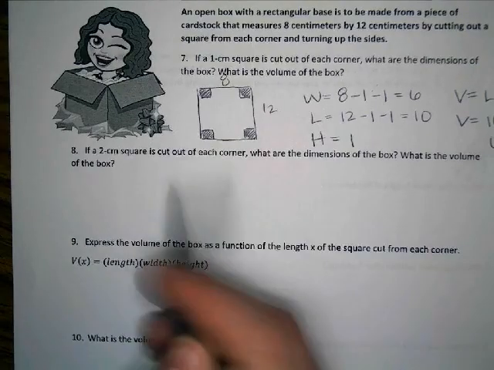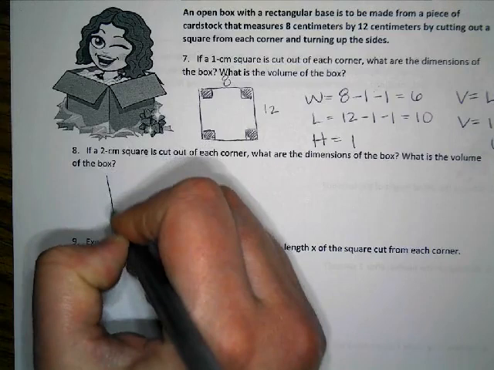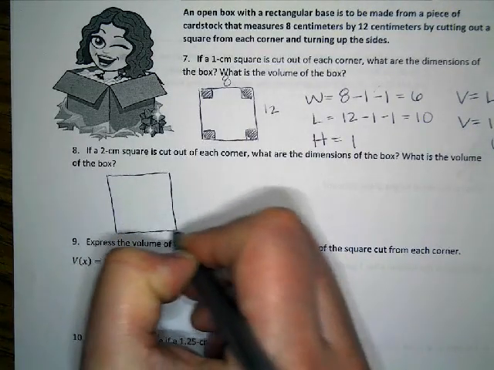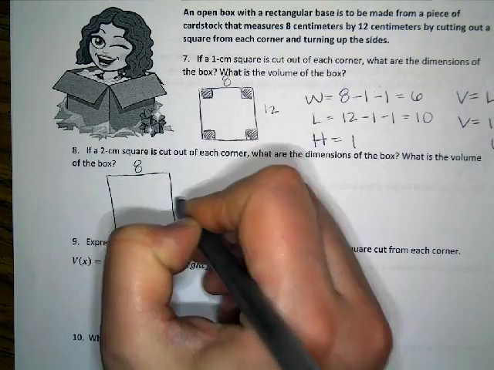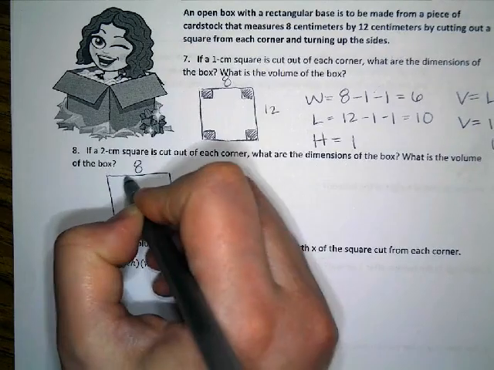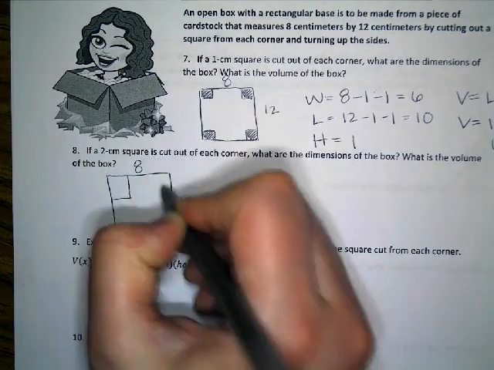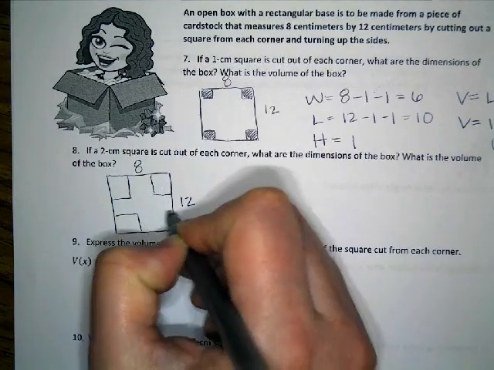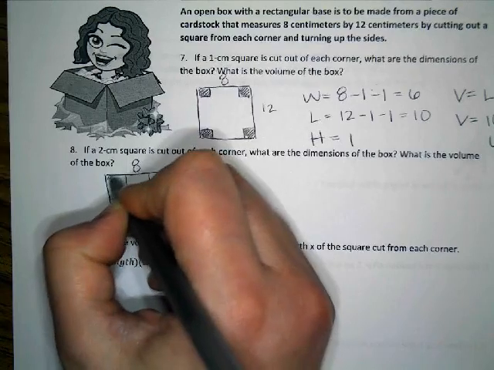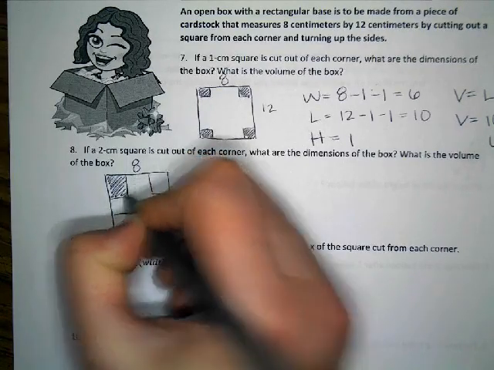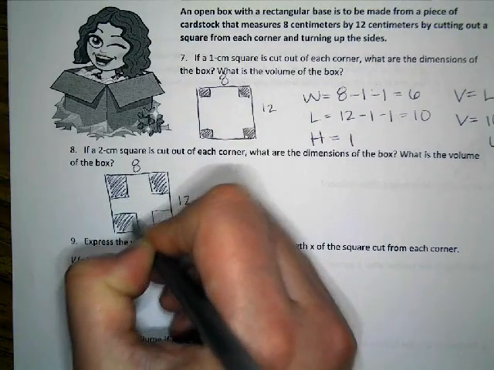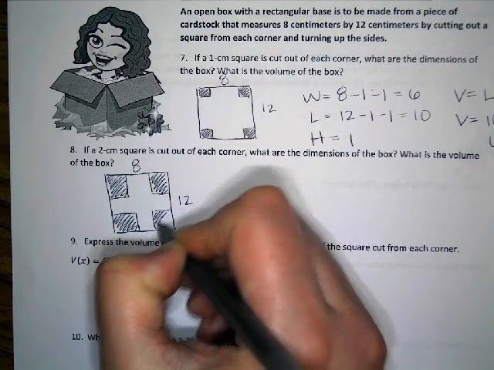This time they said they're going to cut out a bigger square. So we're starting with the same picture. We have 8 centimeters, we have 12 centimeters. We're cutting out a bigger square this time. I think my drawing is over-exaggerated, but you guys get the idea. So they cut out 1 centimeter last time, but we're cutting out something bigger here. Looks like that.